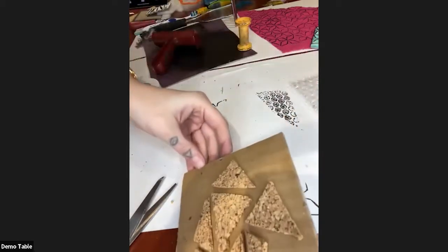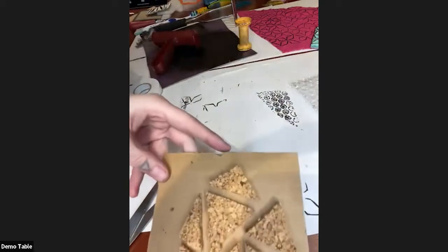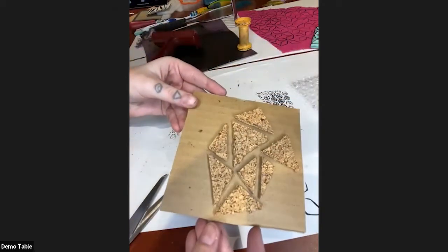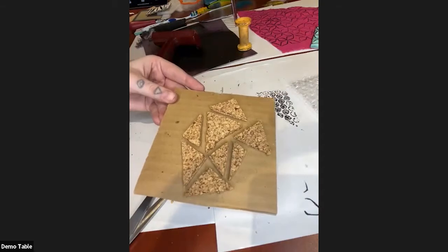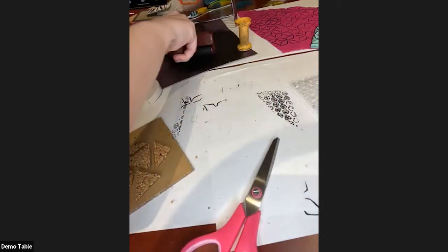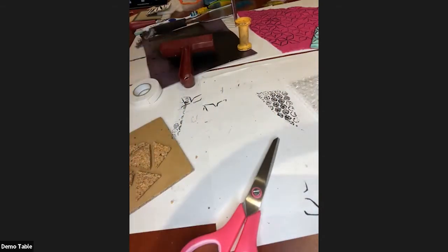I like how this looks. I'm gonna try it out. So I have all my triangle shapes cut out of cork and just kind of free form. But that's fun. Free form is okay.